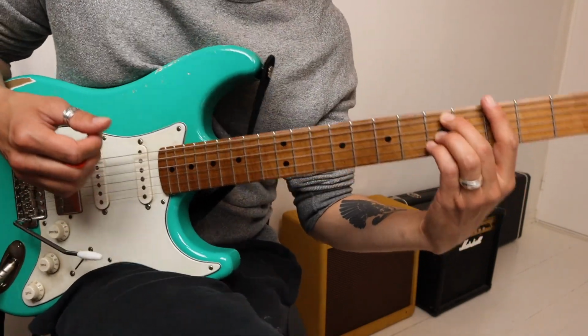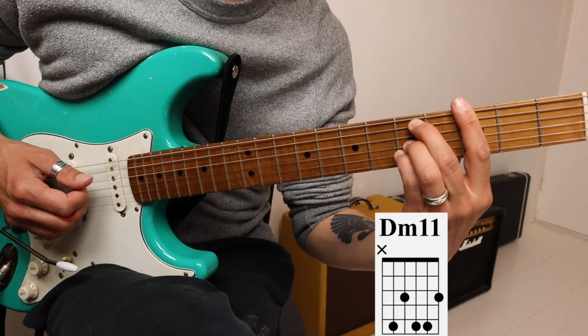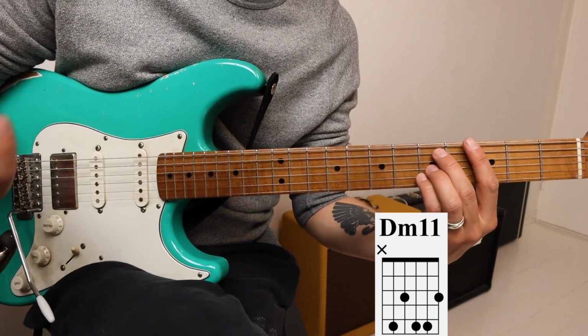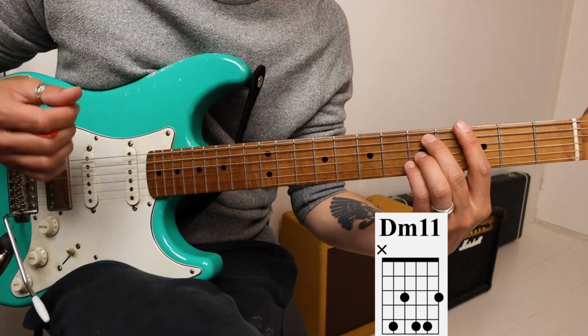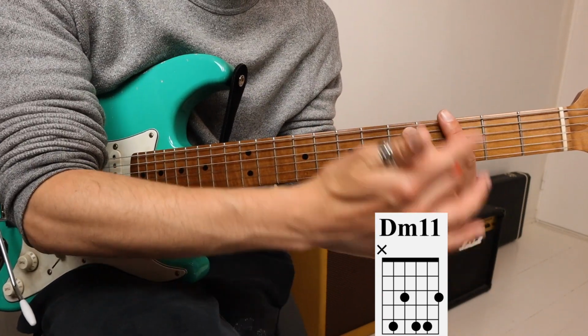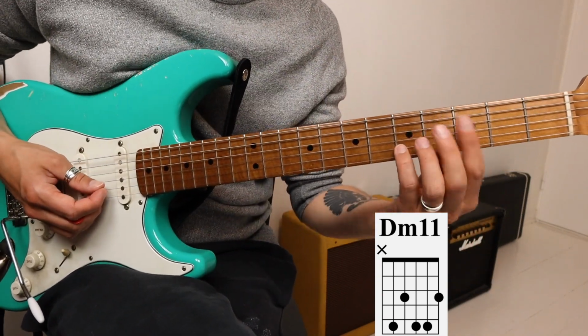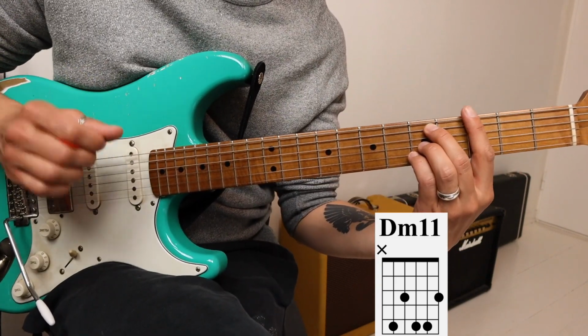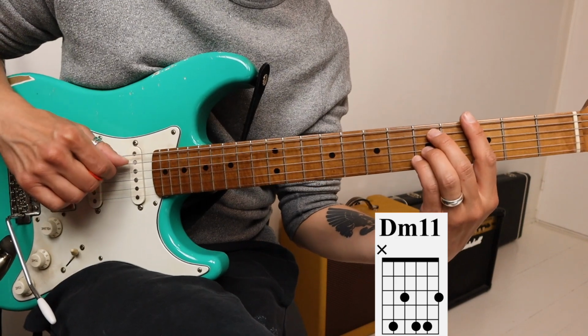Here's a D minor 11 chord. This one is even harder to play, but it's a beautiful voicing. I'm barring with my index finger across all strings. I have my pinky on the 5th fret of the B string and I pluck or strum the chord from the A string.